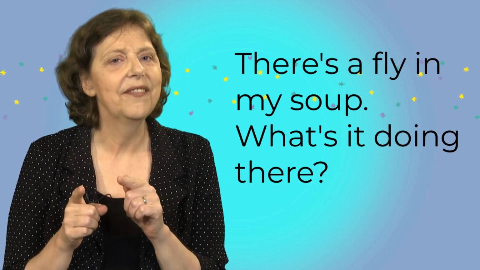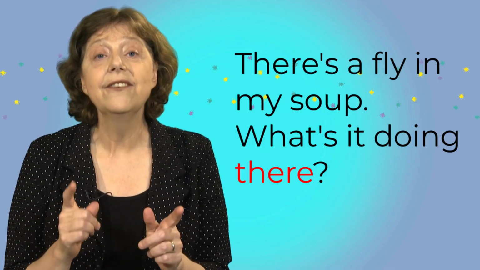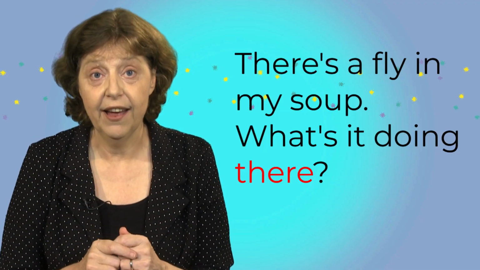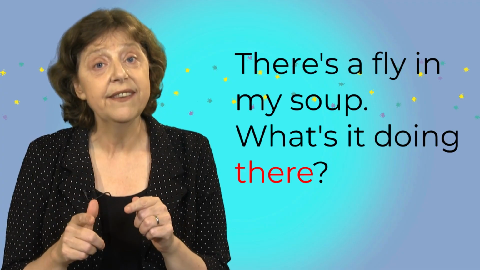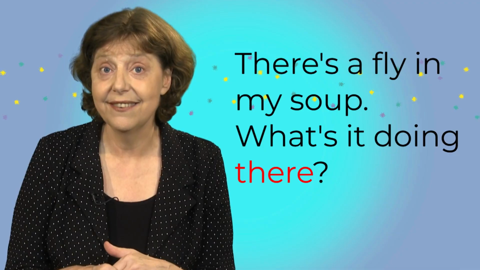But notice this other there. It has a different meaning. It tells us the location of the fly. When there means a location, it usually comes at the end of a sentence.